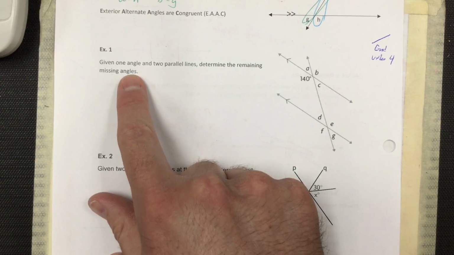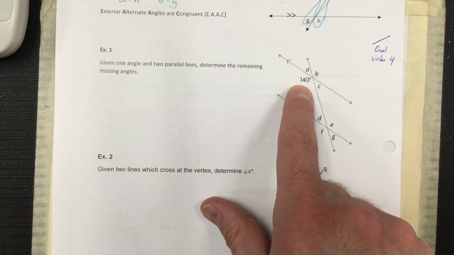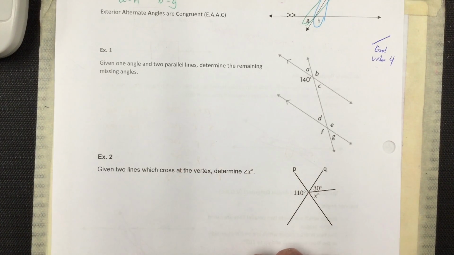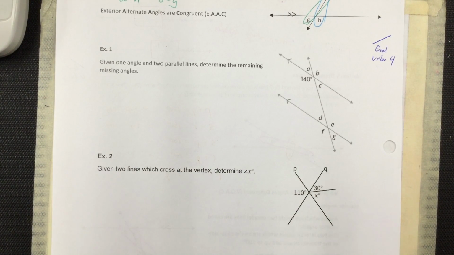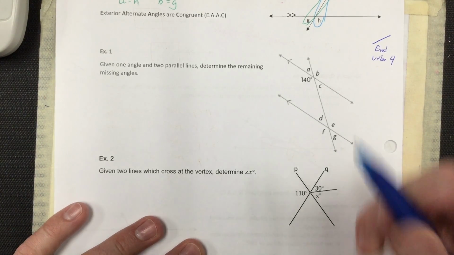All right, let's take a look at example number 1 here. So we are given one angle, that one right there, 140, and two parallel lines, these ones right here, and we want to determine what the remaining angles are. How we can do that is using any of our proofs that we came up with before.